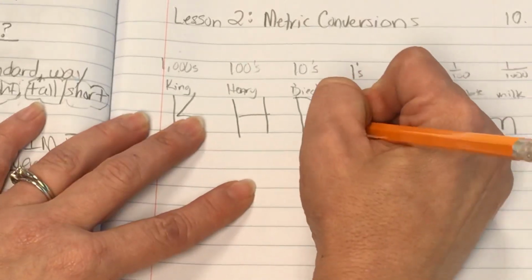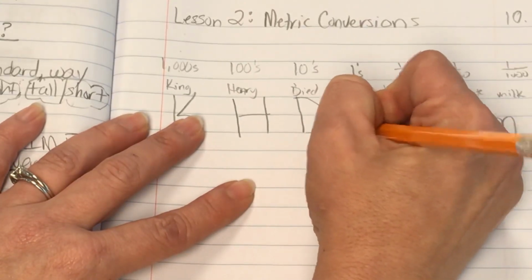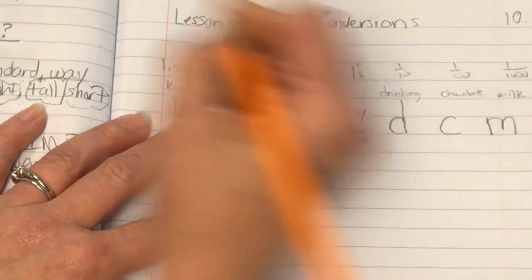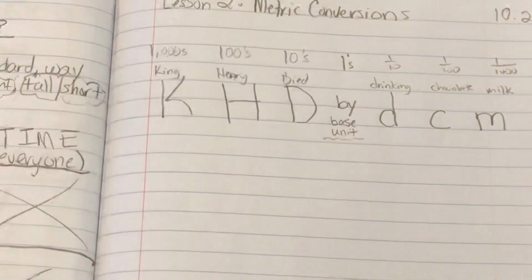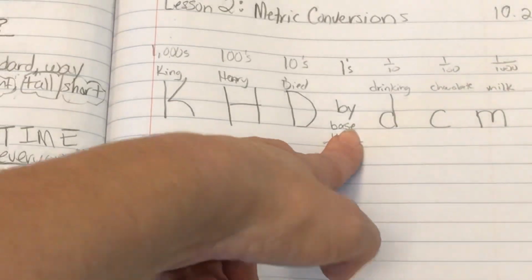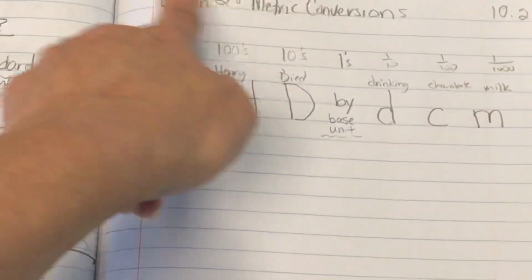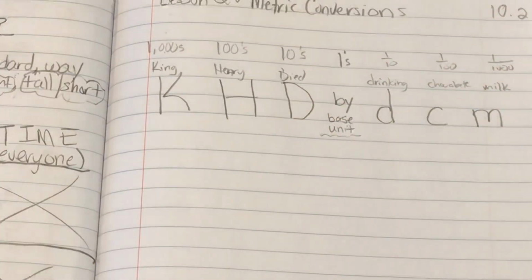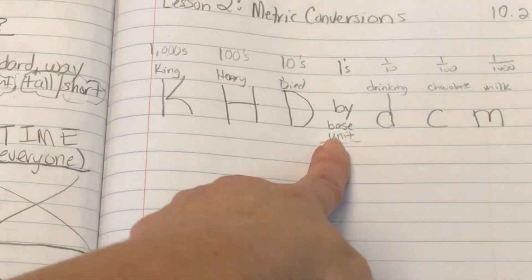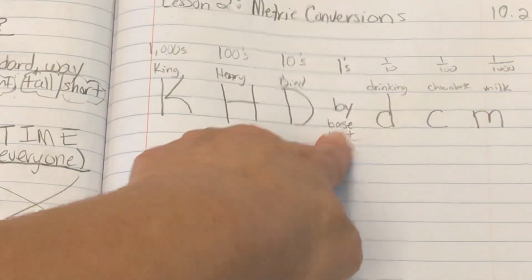Okay, so these have unit names. So this is called the base unit. And it's really important that I know that this is my base unit, because this is one of the common mistakes 5th graders make, is they forget that this unit is the base and it doesn't have a prefix, it's basically the root word. So you know how Mr. Loera and I both taught you about root words and prefixes? Well, the metric system is based on root words or base units, okay?